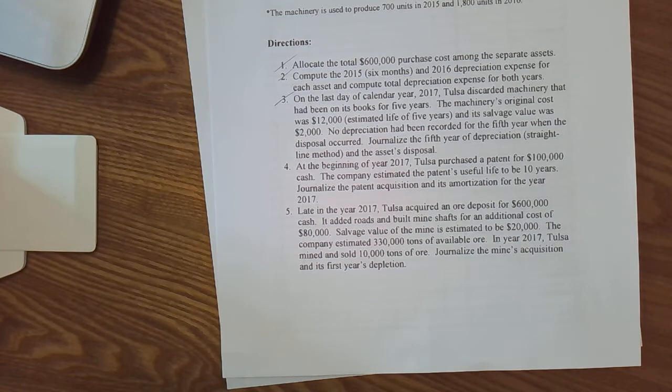So, our natural resources are another type of asset that we have, and these are physically consumed when used. Examples are standing timber, mineral deposits, oil, and gas fields. These assets are soon to be inventories of raw materials after cutting, mining, or pumping. And with this, we use what we call depletion. That's the process of allocating the cost of the natural resource to the period when it is consumed.